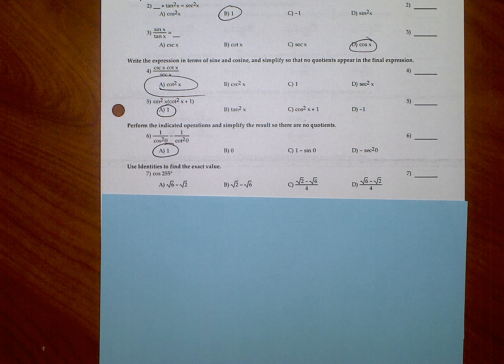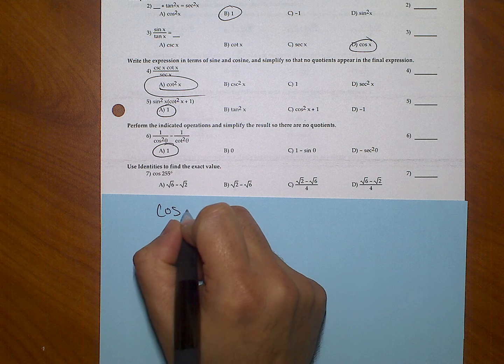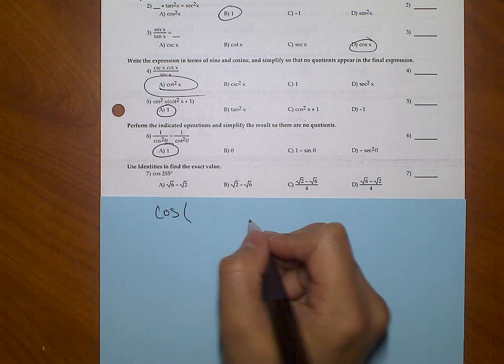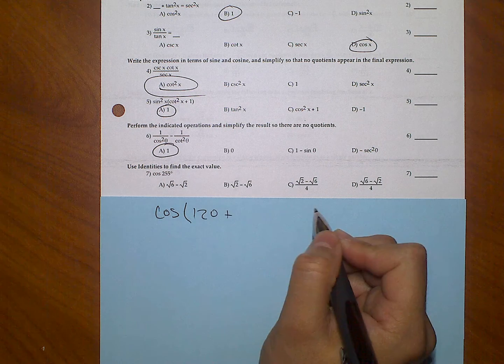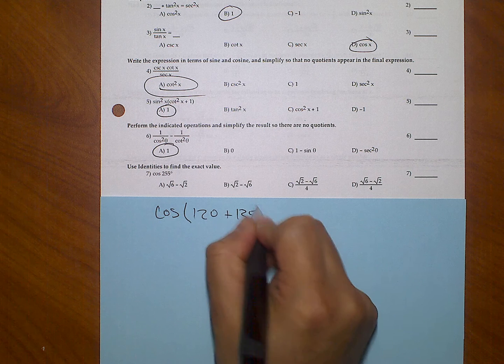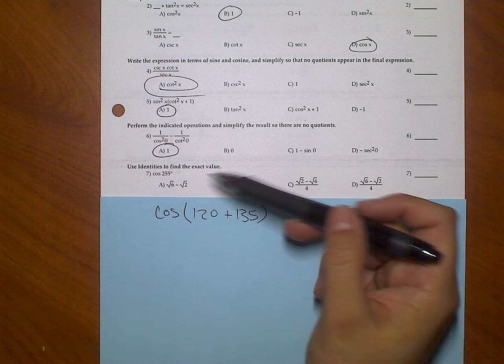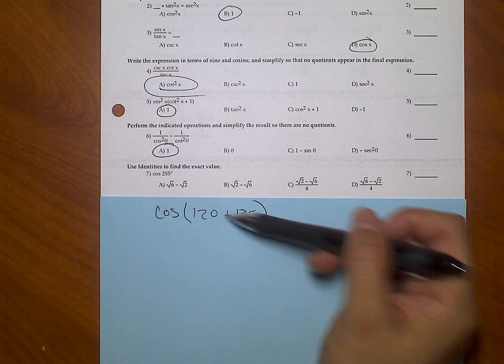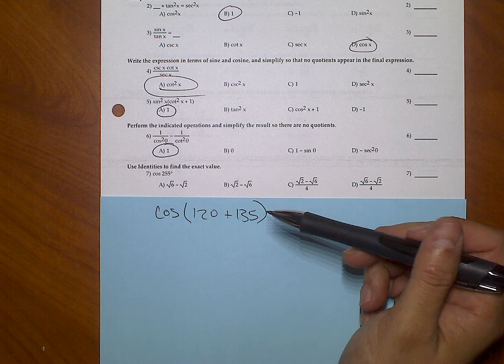All right, so now for this next one right here. Use identities to find the exact value of this one. So what two numbers can I add together to get 225? So cosine of 120 plus 135? Okay. We're just finding two numbers on my unit circle that will add together to be 225.